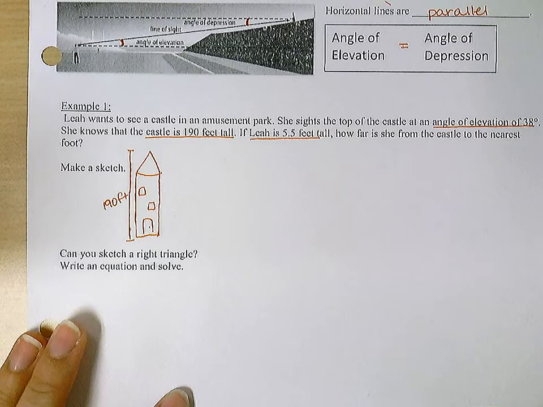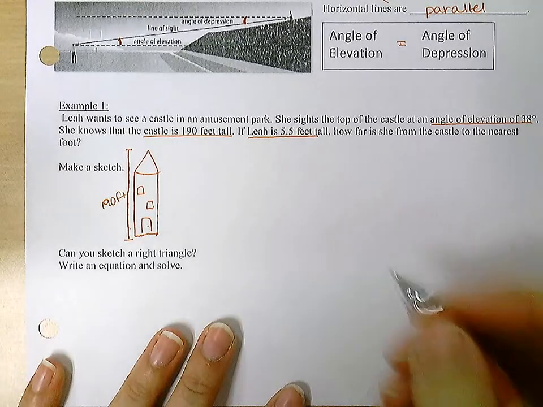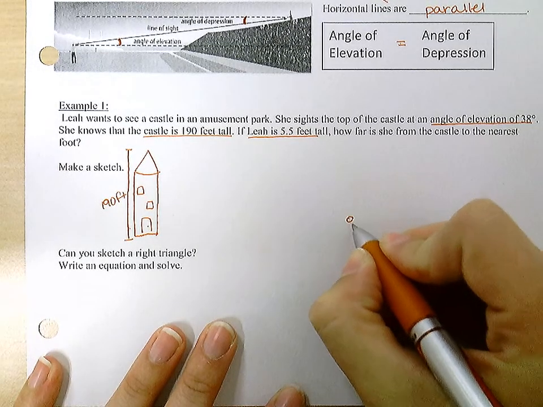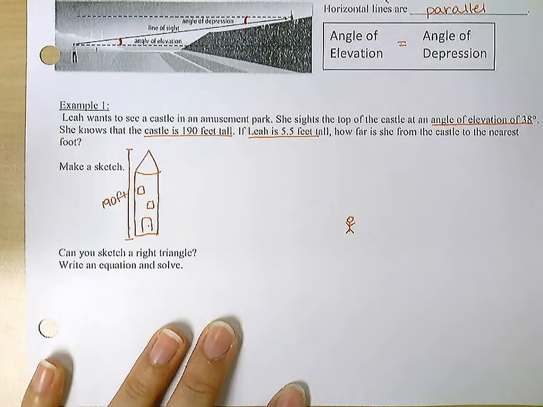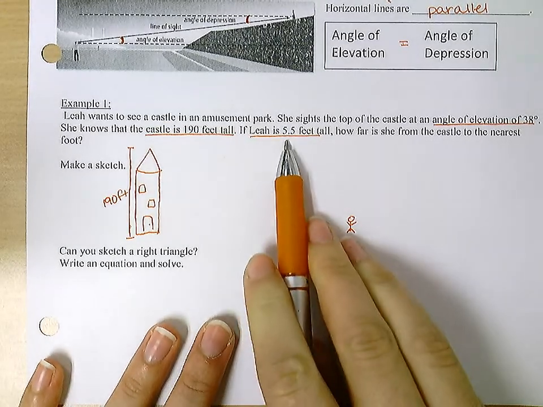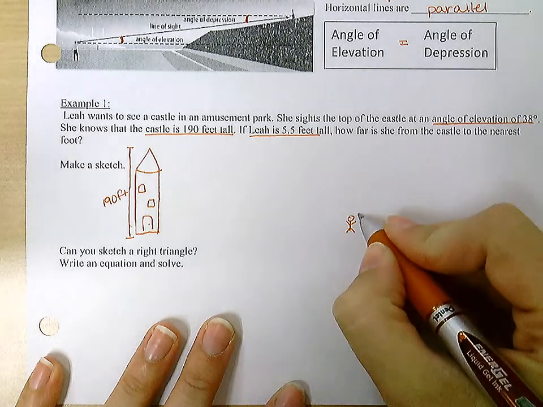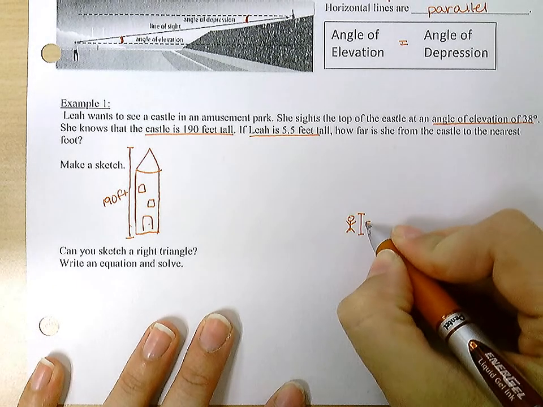Okay, so here's my castle. We also have Leah, who is standing further away from that castle, right? And we know Leah is 5.5 feet tall, so I want to label how tall she is as well.